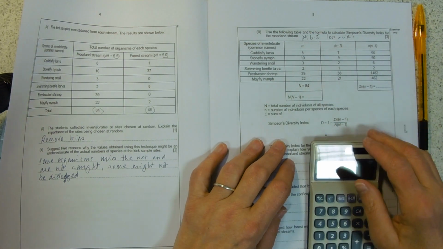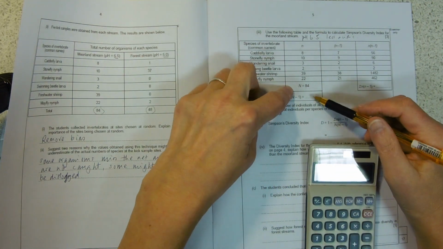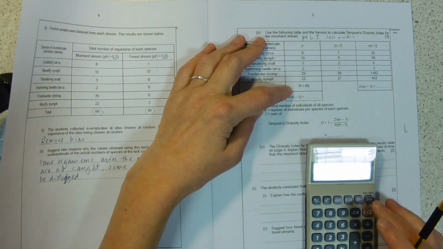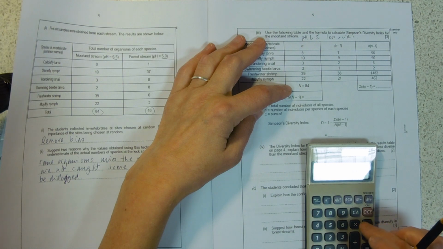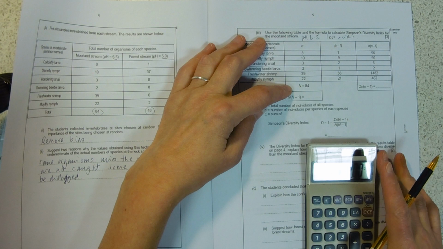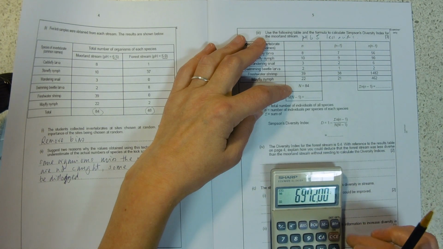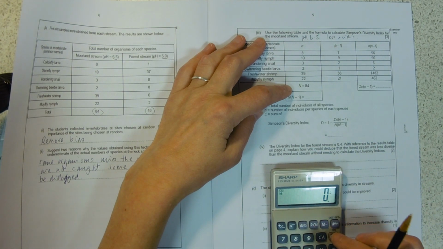Okay, trusty calculator. So if big N is 84, big N minus 1 must be 83. I need to multiply those together. 84 times 83. Wow. I don't know whether I've got it set to the right number of decimals. Come on, calculator, cooperate.